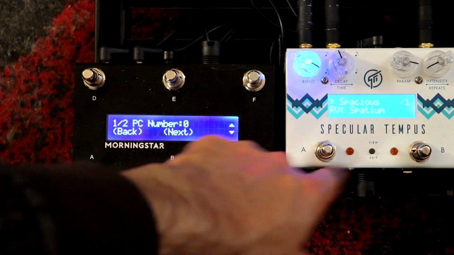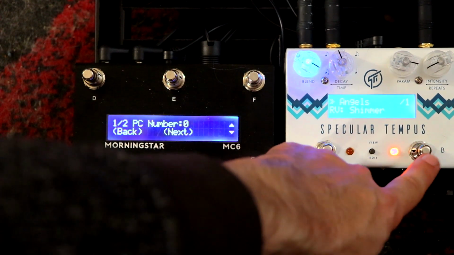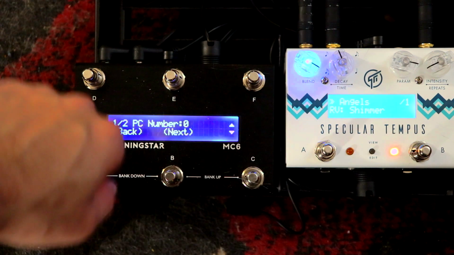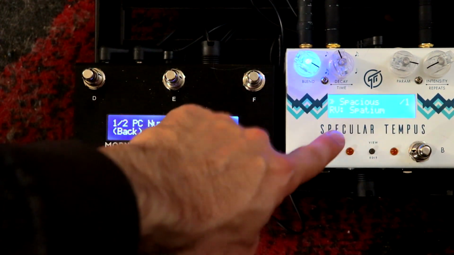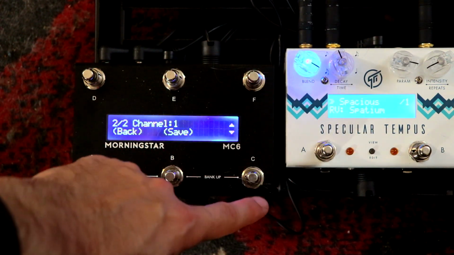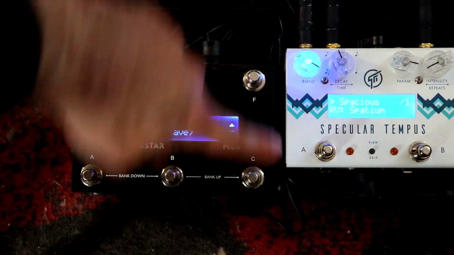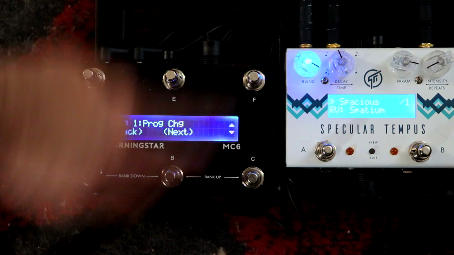If I want the second one, which on this pedal is the Shimmer, I would use number 1 to get preset 2, so they're offset by 1. So I'm going to go with 0 to get the first preset. And the Specular Tempus is set up to MIDI channel 15, and that's where you set this to. And now that's saved.